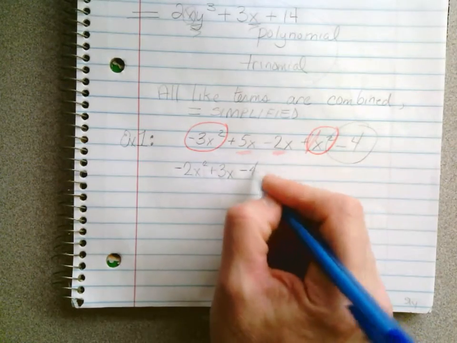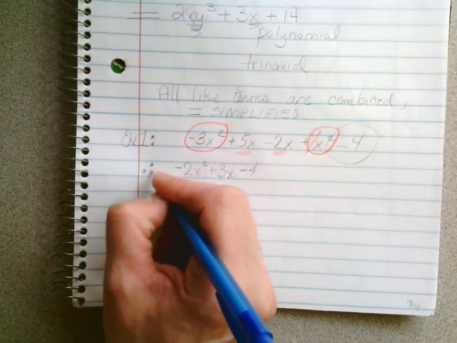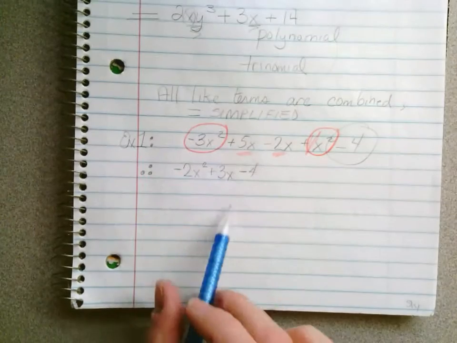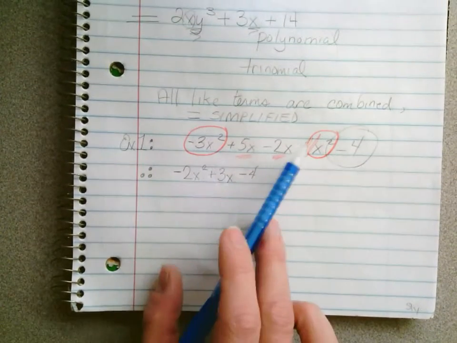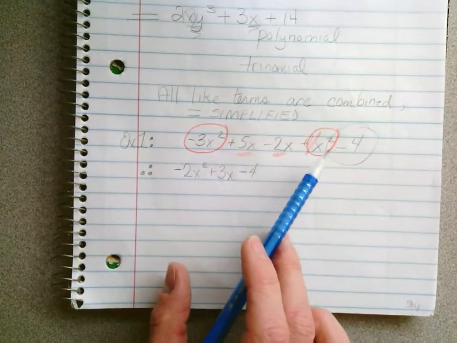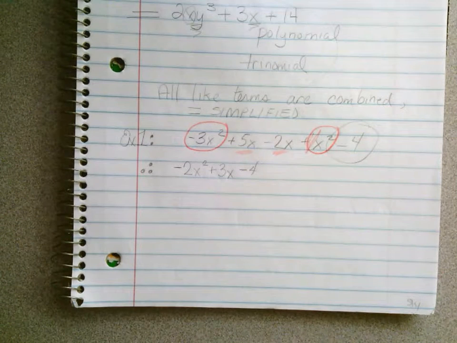He's by himself. Therefore, this has now been simplified by combining like terms. If you combine things that are not like, you are creating a train wreck. And you need to review what combining like terms looks like, because otherwise everything will be wrong and you'll be confused right off the get-go.